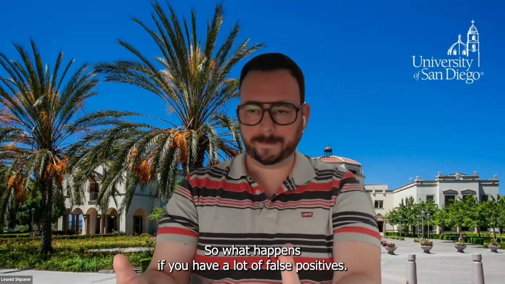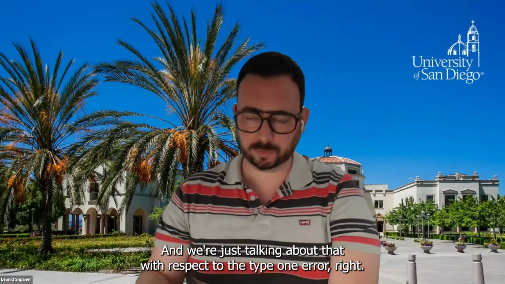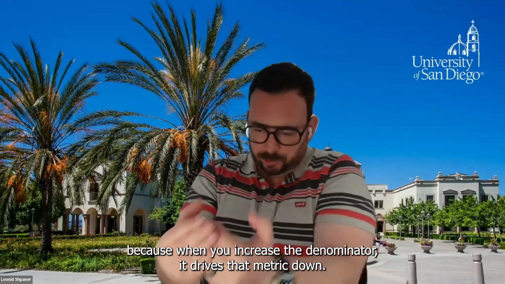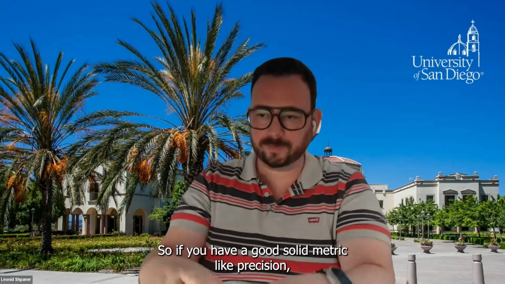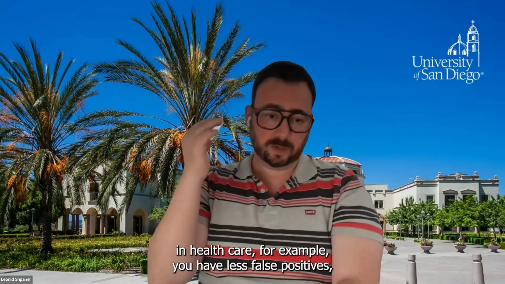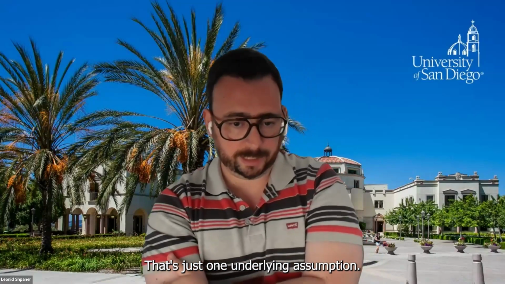So what happens if you have a lot of false positives, and we were just talking about that with respect to the type 1 error? You end up lowering your precision, because when you increase the denominator, it drives that metric down. So if you have a good solid metric like precision in healthcare, for example, you have fewer false positives, the higher the precision is. That's just one underlying assumption.